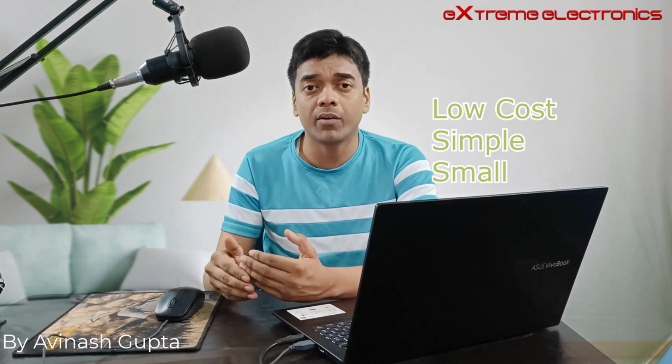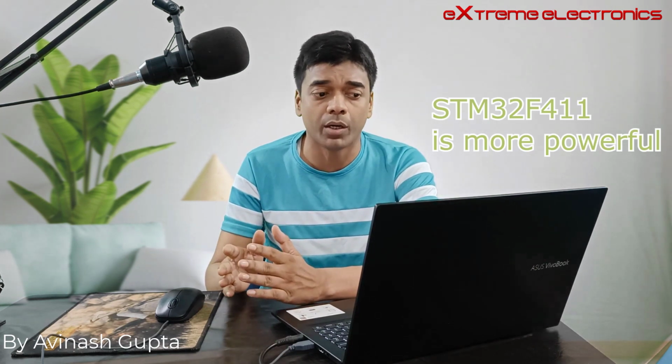So when you are developing a device which is very cost sensitive, then it is advisable to choose one of these microcontrollers from the access line. And if we compare F401 with F411, then F411 is more powerful compared to the F401. So this STM32F401 is the cheapest STM32F4 microcontroller that we can use in our device.